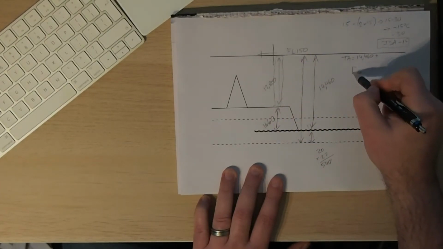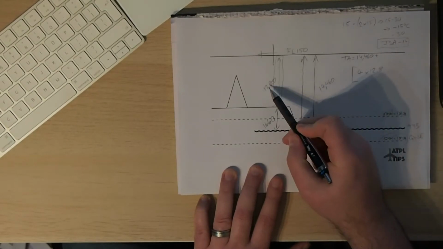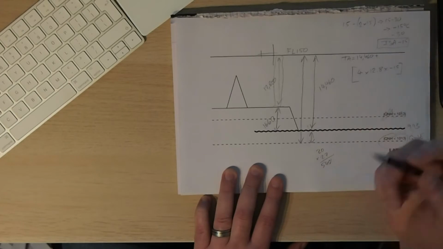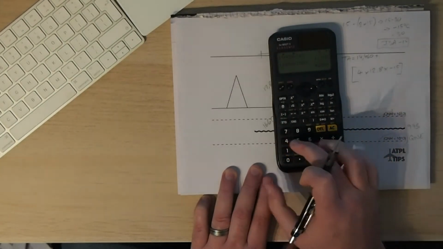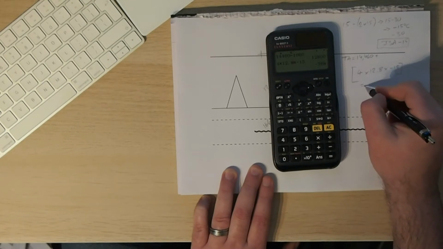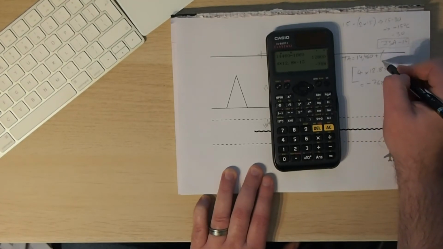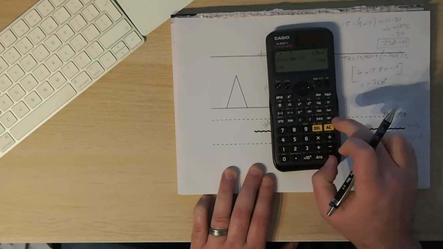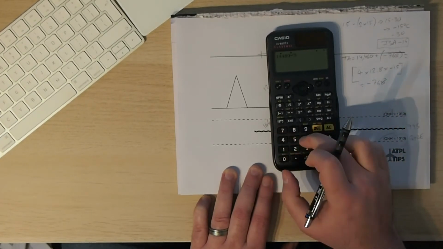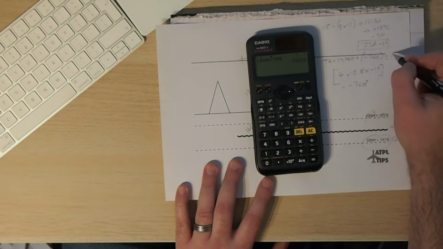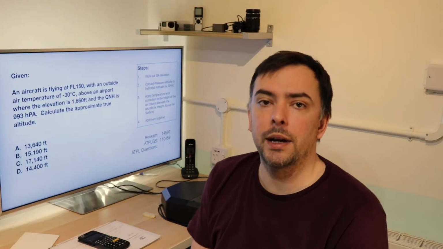So the temperature error correction formula is 4 times 12.8, because we only want the 1,000, so you can divide 12,800 by 1,000, times our ISA deviation of minus 15. If we plug that into the calculator, 4 times 12.8 times negative 15 is negative 768. And that is our temperature correction. So we can do 14,460 plus a negative 768, which is 14,460 minus 768, giving 13,692. Cool. 13,692 as our true altitude.